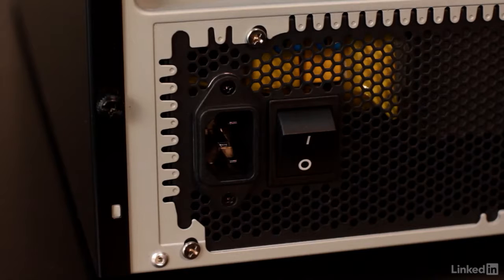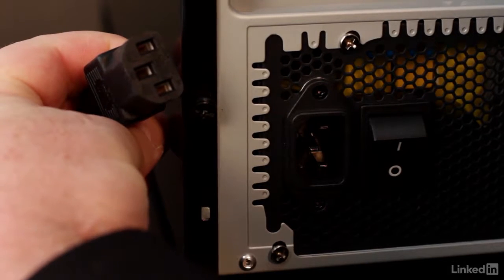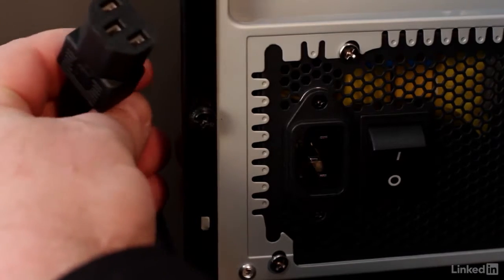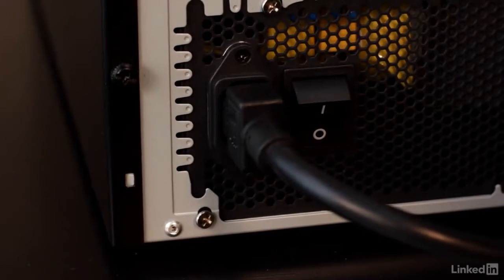Not too terribly exciting, but very, very important for your computer is your power connection. Power is, well, power. Without this guy, nothing's going to go. So this is your very, very standard PC power connector. It only goes in one way, and that is how you get juice to your computer.